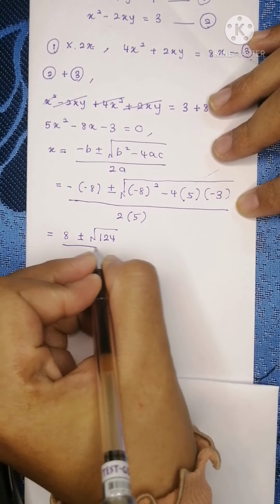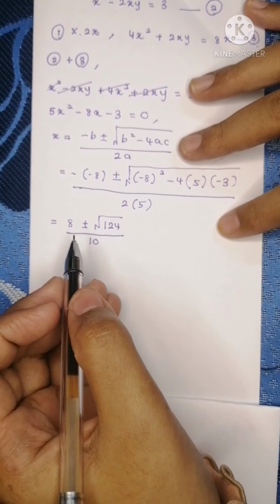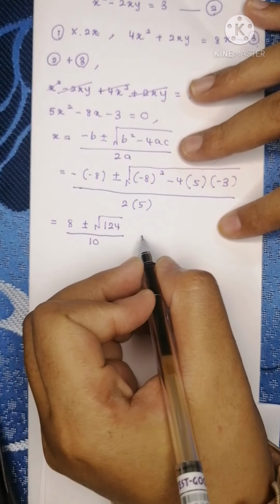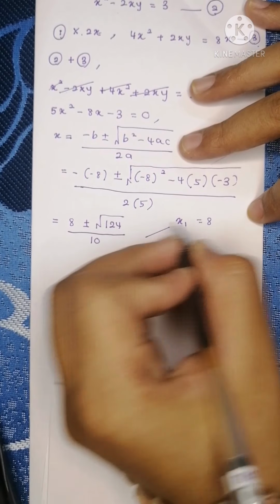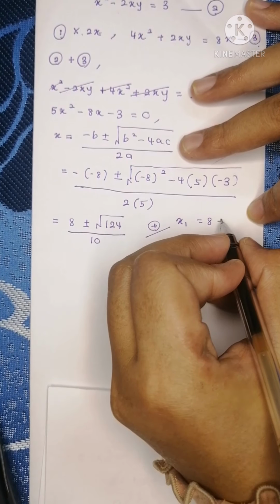Now from this, we can separate this into 2, right? The first x is 8, positive, negative, so the first one is positive: positive square root of 124, over 10. And then the other, x2, is 8 minus square root of 124, over 10. Now solve this one first.